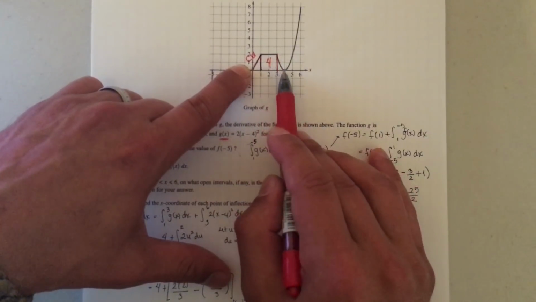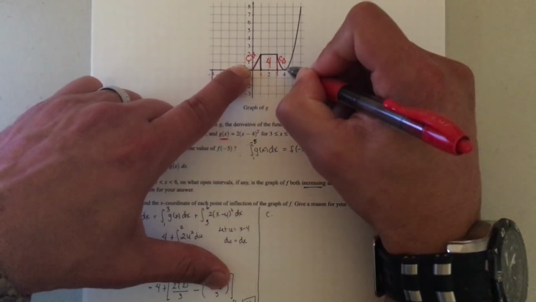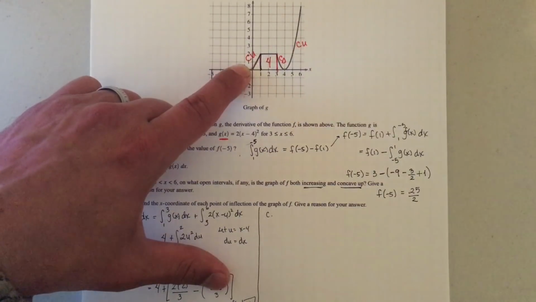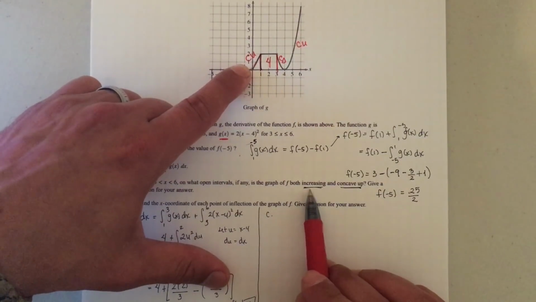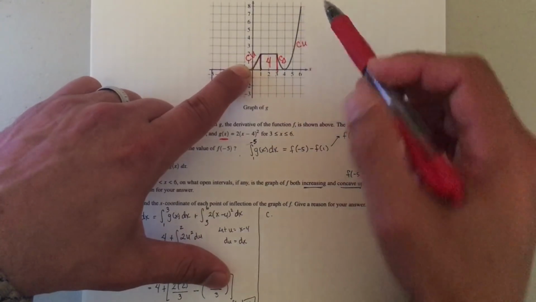Right here, what is it? Concave down. That's right. So right here, let me put concave down. And then up here is what? Concave up. So the question is, where is it both increasing and concave up? Well, it's concave up here, and it's concave up here.